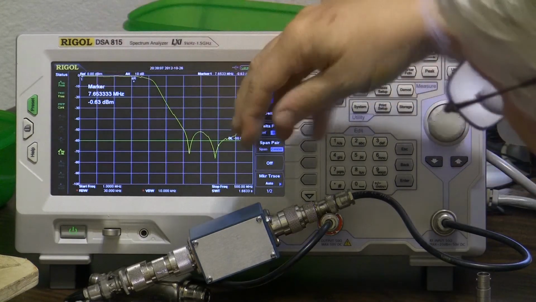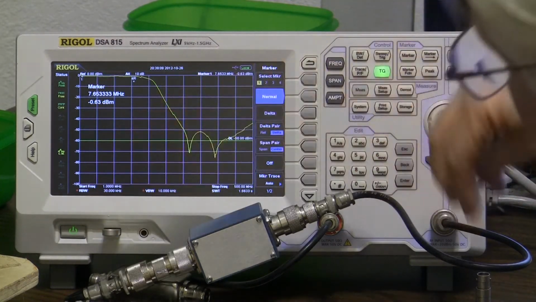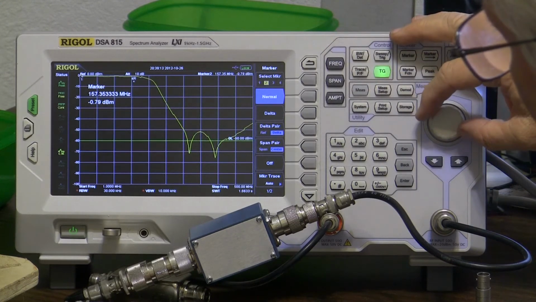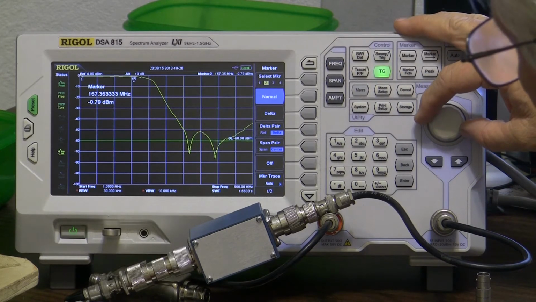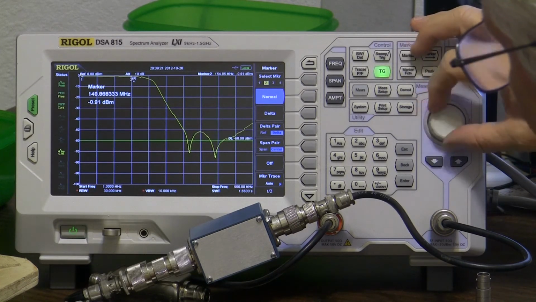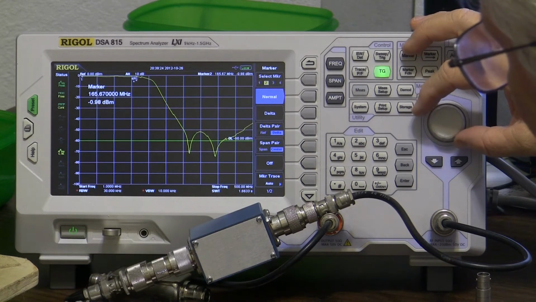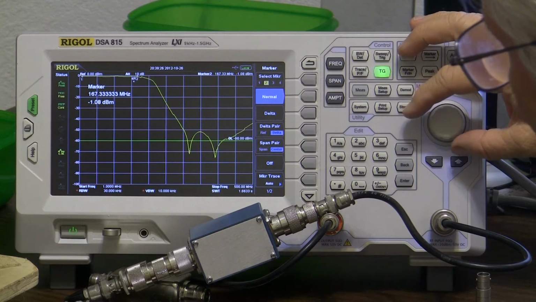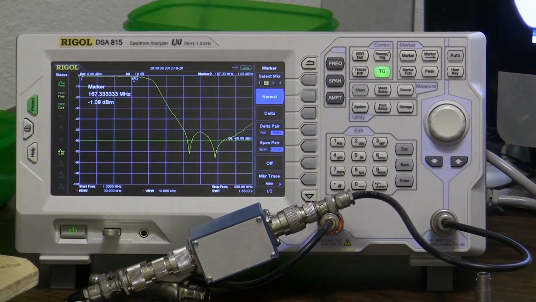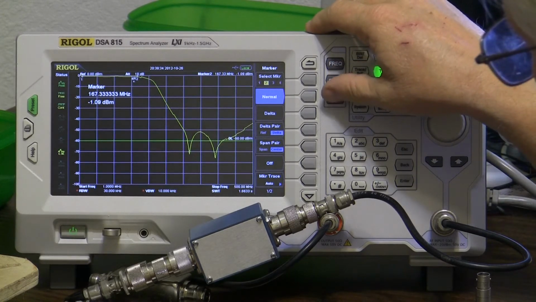It's actually probably less because there is some loss in these cables. Let's go to 2. Let's find out where the thing starts dropping off, where the shoulder is. So we'll take number 2 here, and we'll roll along here and see where it drops down to about 1 dB. Looks like it's there, which is 167.33, very close to the 168 that I said it would probably be.